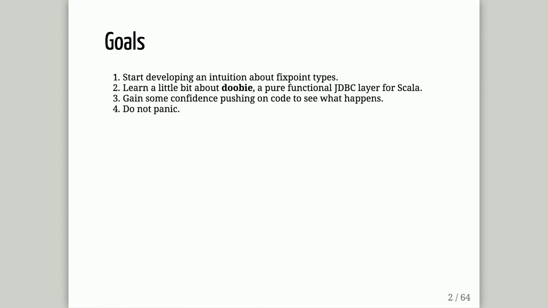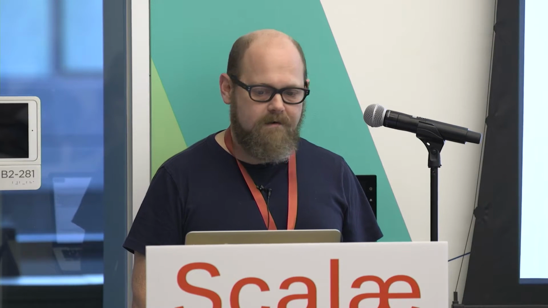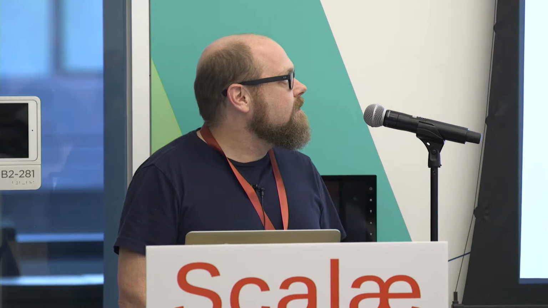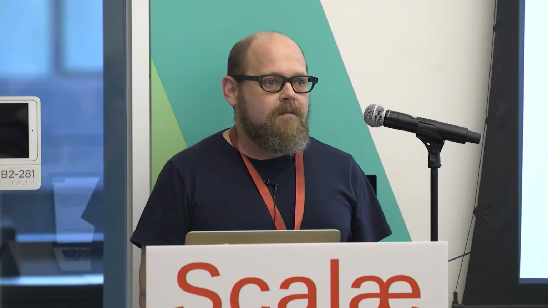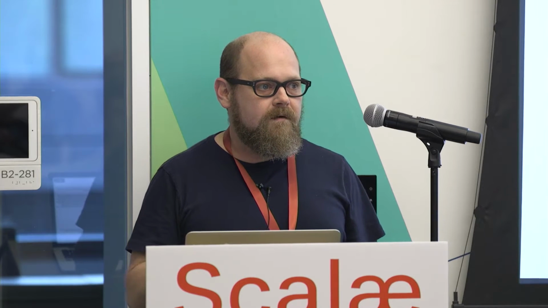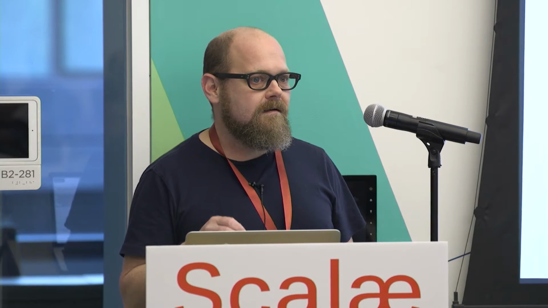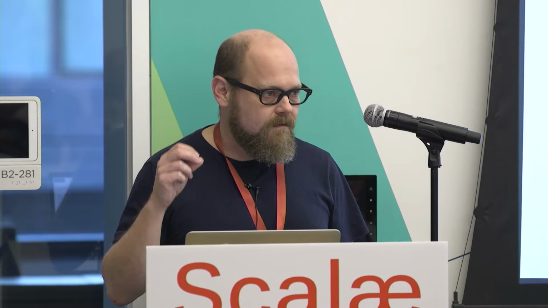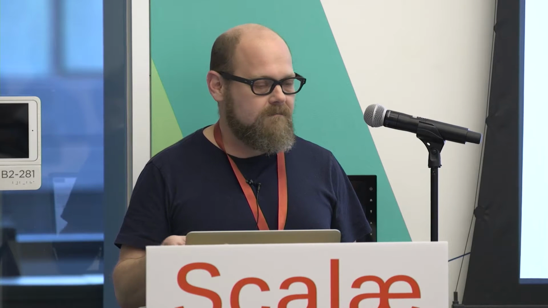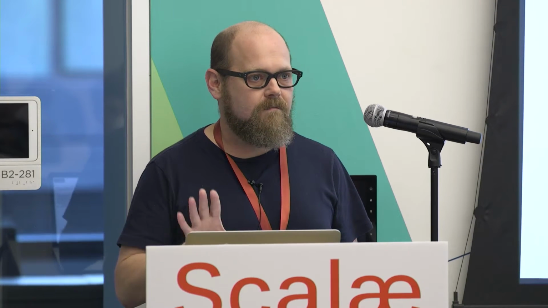Gain some confidence pushing code around. This is something that I mention a lot when I'm giving talks, and people don't know what I'm talking about, so I'm going to try and illustrate what I mean by pushing code around. And importantly, don't panic. Everyone who's a functional programmer can remember when they were having trouble learning recursion. It's hard. It's a mind-blowing thing, learning recursive functions, inductive data types. And what we're going to be talking about today is doing these sorts of things at the type level. And it is hard. And if you're confused and struggling a little bit, that's okay. And I promise I will try to reel you back in and make sure it's understandable.